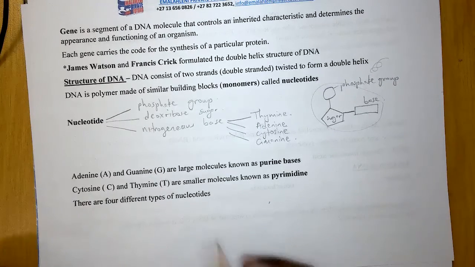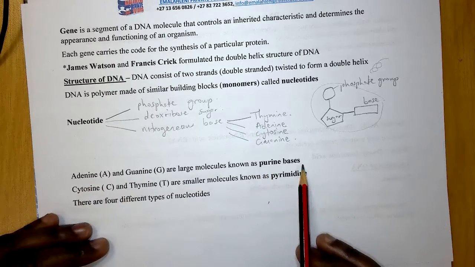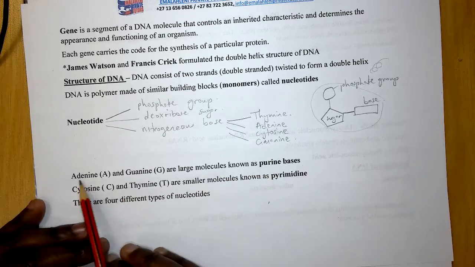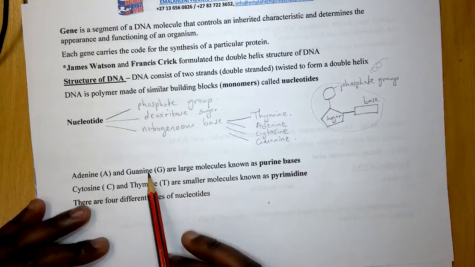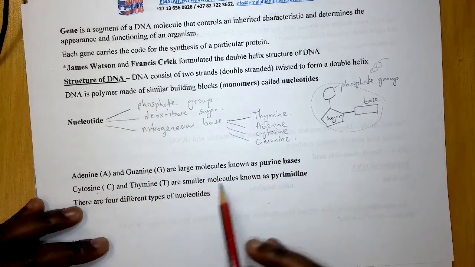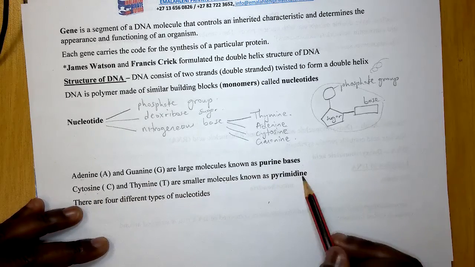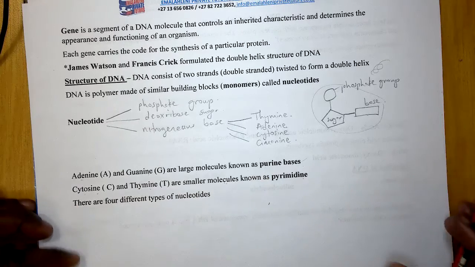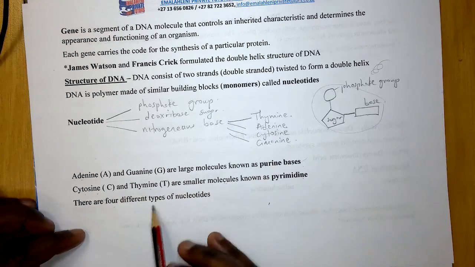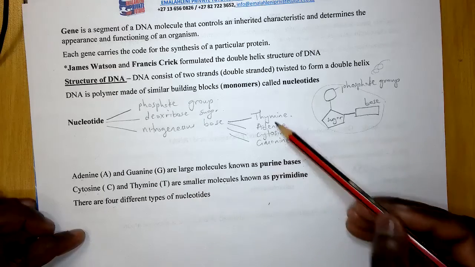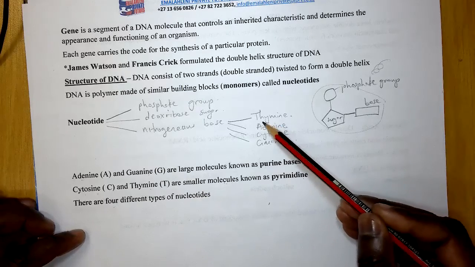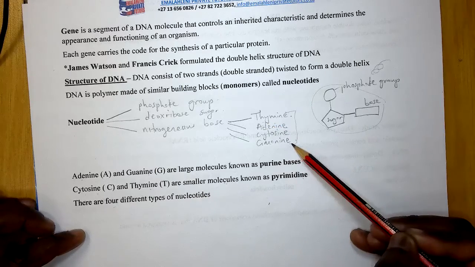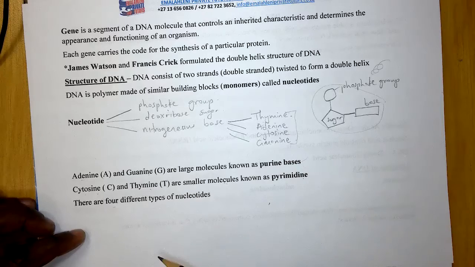Now, when you look at those nitrogen bases, we have got purine bases. Those are large molecules, adenine and guanine. And we have cytosine and thymine, which are smaller molecules, which you call pyrimidine. So you need to remember this as well in case of your multiple choice. Now, there are four different types of nucleotides. Since we have four different nitrogen bases, that will also give us four different nucleotides.